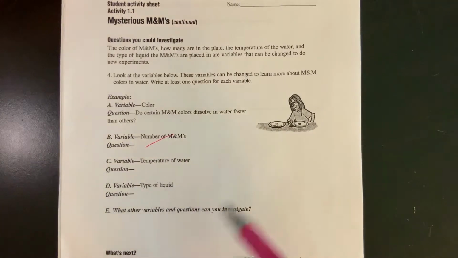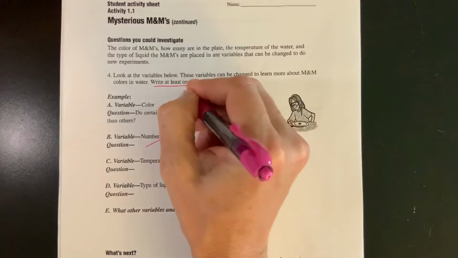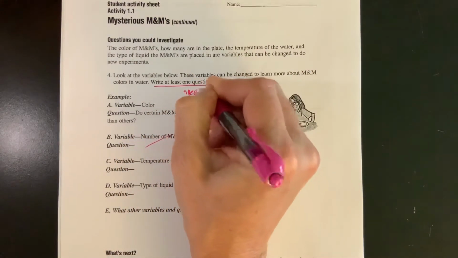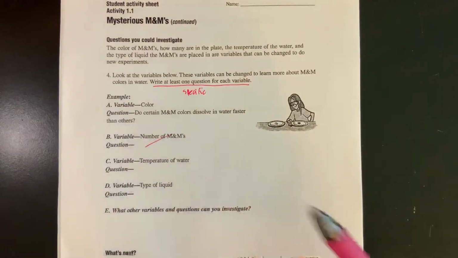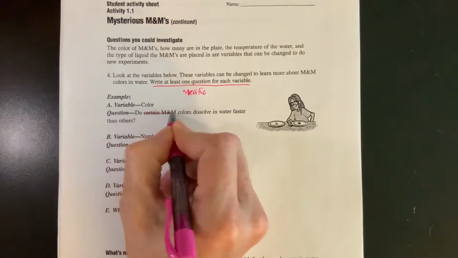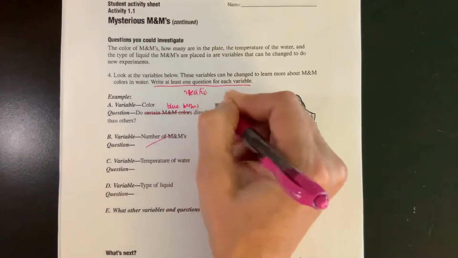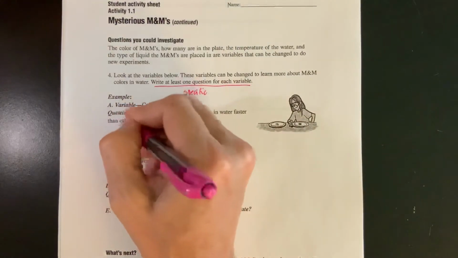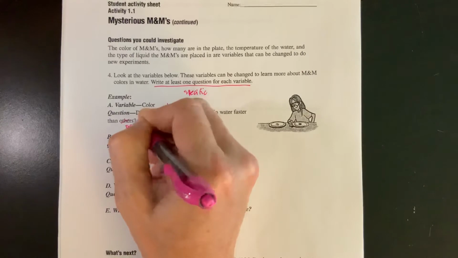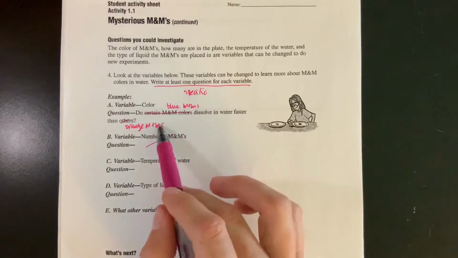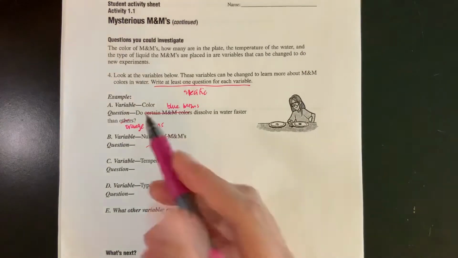So for each of these, you need to write at least one question for each variable and make it very specific. So for example, do certain M&M colors dissolve in water faster than others? And I would even improve that to say, do blue M&Ms dissolve in water faster than orange M&Ms? And so what you've done there is you've kind of laid out your experiment already in your question. So ask specific questions here.